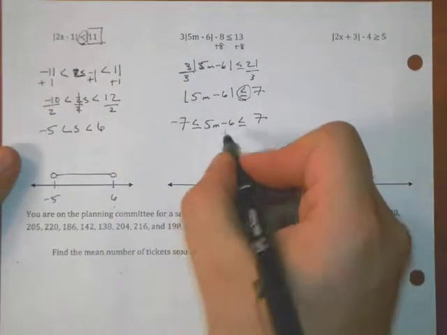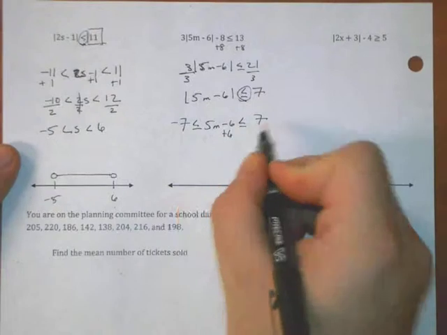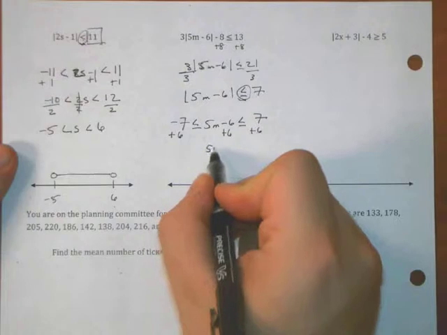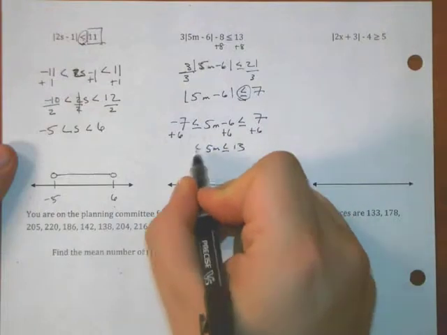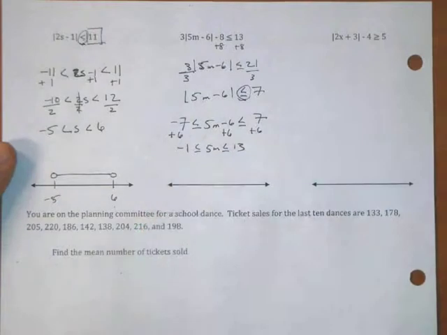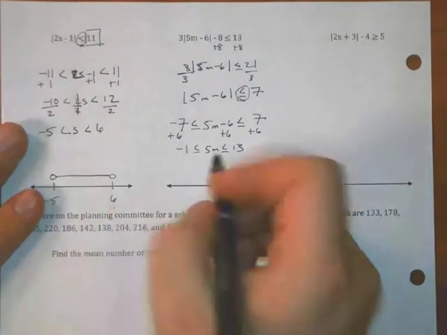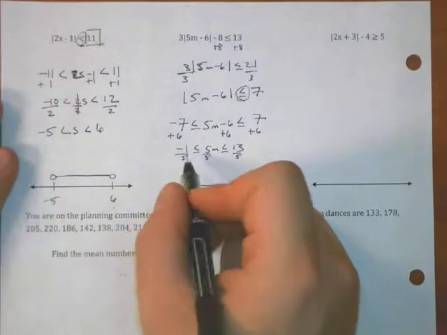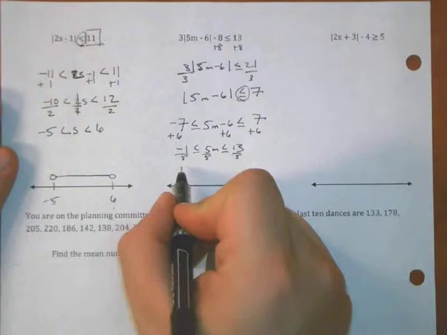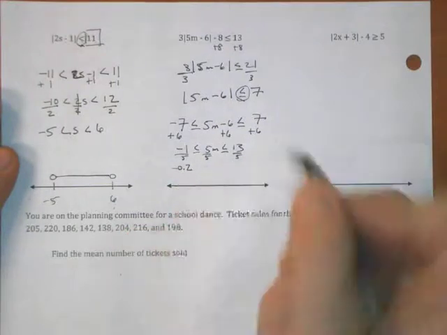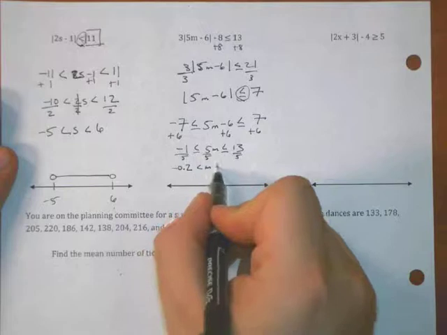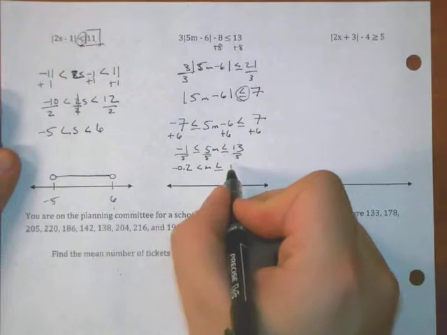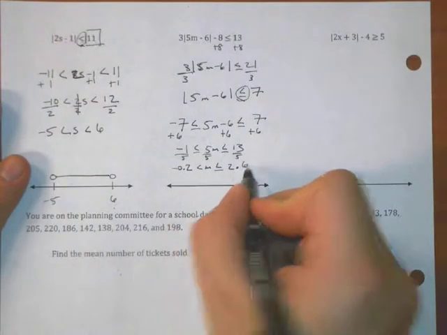Where our final answer will end up being decimals in this case. Just looking ahead, so don't freak out. 5m less than or equal to 13. Negative 1. Divide by 5. So negative 1/5. Does anyone know what negative 1/5 as a decimal is? Negative 0.2. And 13 over 5 is what, 2.6, I believe.